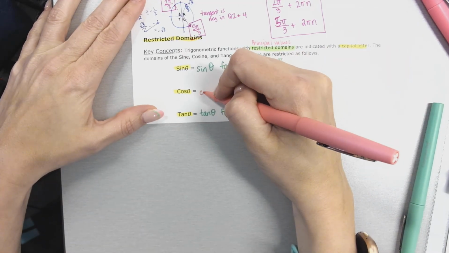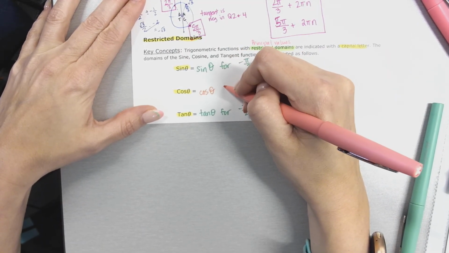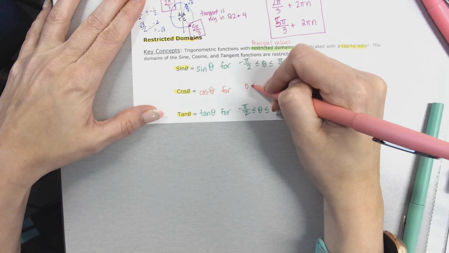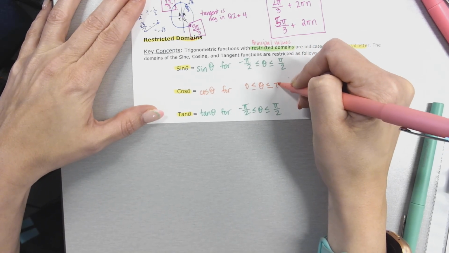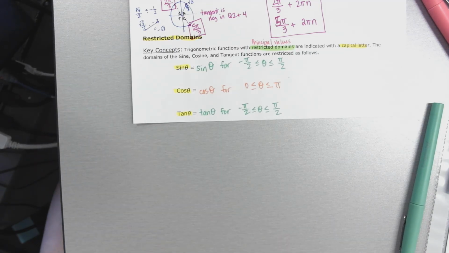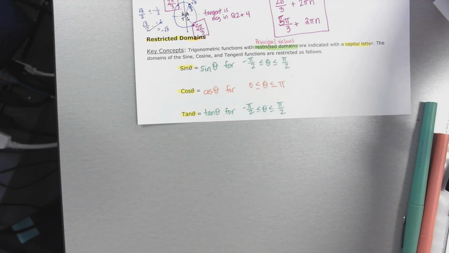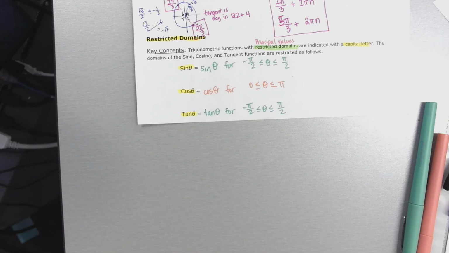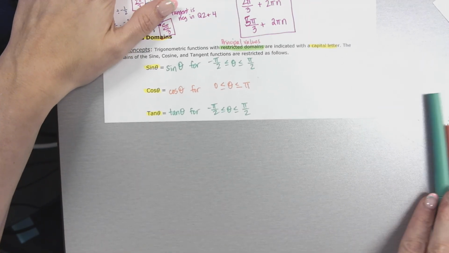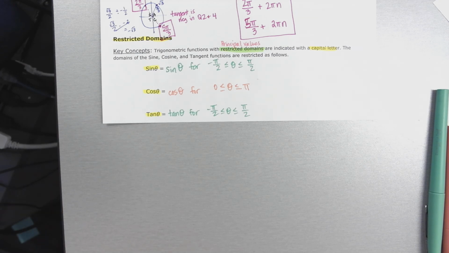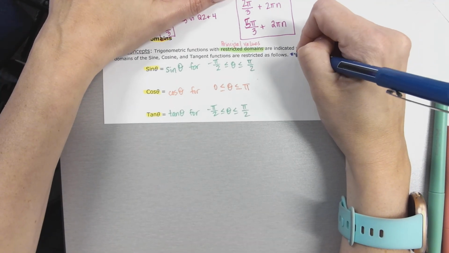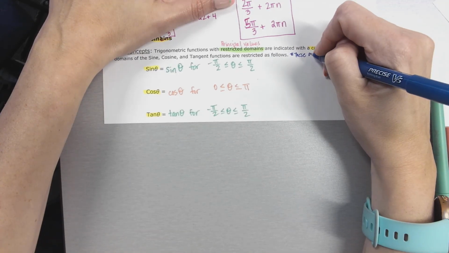Okay, so they are the same, and then cosine is a little different. For cosine, it's restricted from 0 to pi. So for the sine and the tangent, negative pi over 2 to pi over 2. For the cosine it's 0 to pi, okay? So I'm going to tell you why they are the way they are, but we're not really going to fully realize it until we look at the graphs of these functions. But these are based on where the functions are 1 to 1.